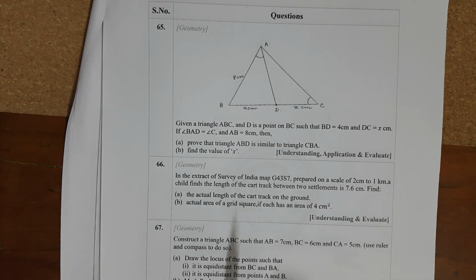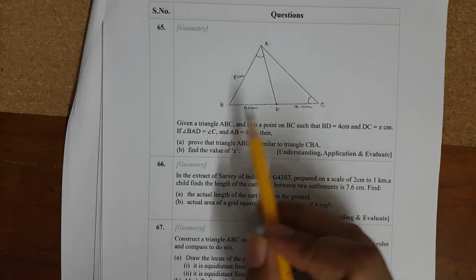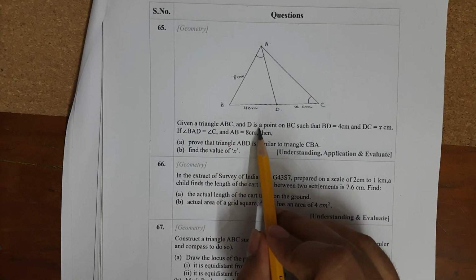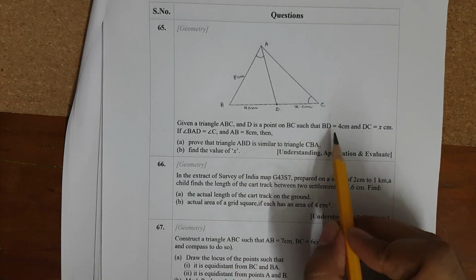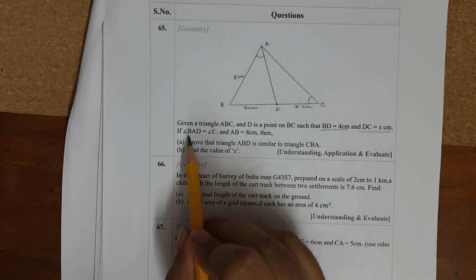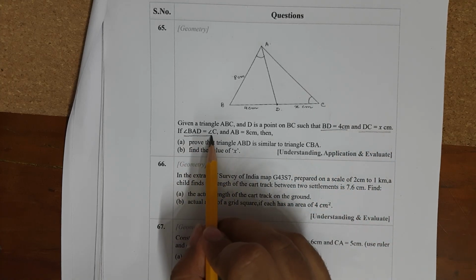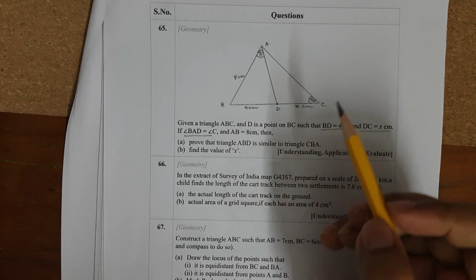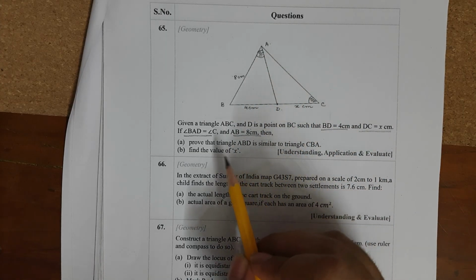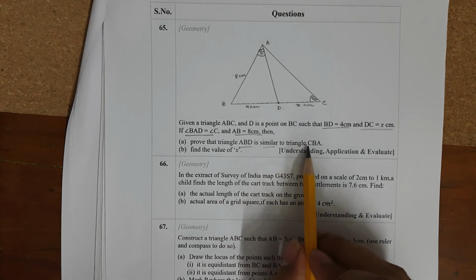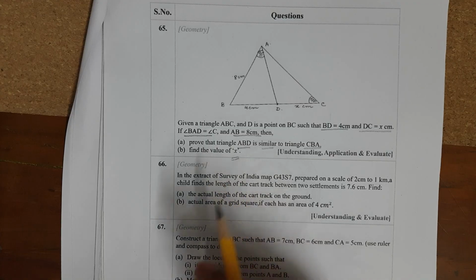Question number 65. In this given figure, triangle ABC is there, and D is a point on BC such that BD length is given, DC length is x, and angle BAD is equal to angle C. So this angle BAD is equal to angle C, that is given. AB measure is given. Then we need to prove that triangle ABD is similar to triangle CBA, and then find the value of x.